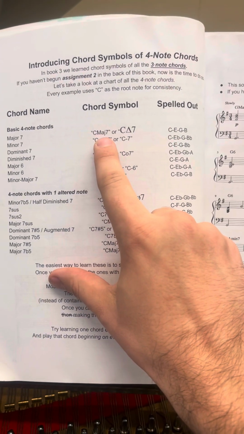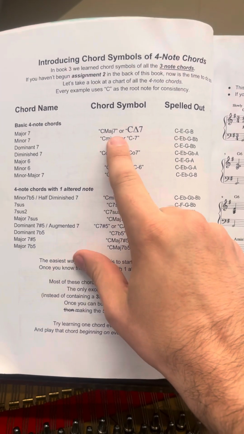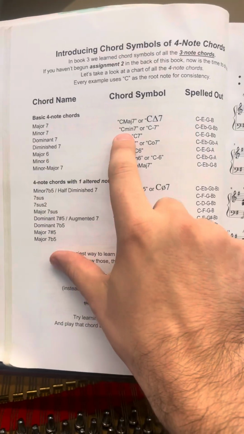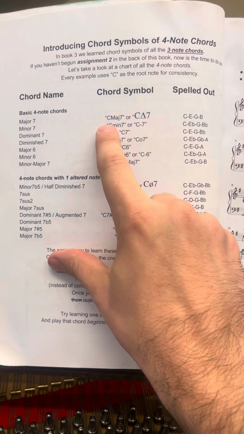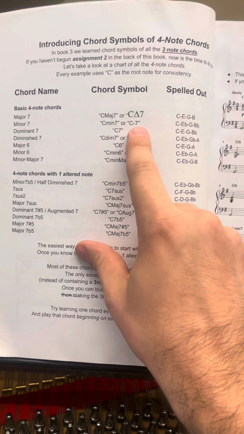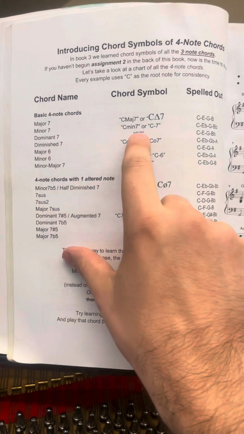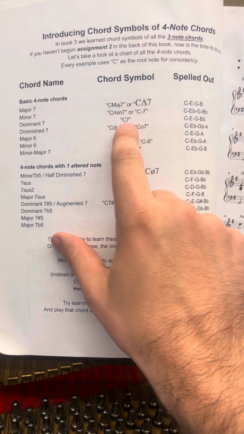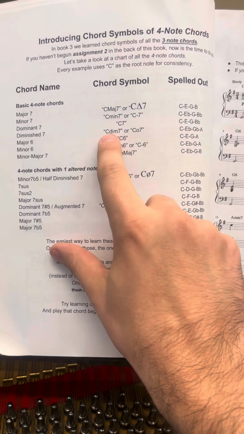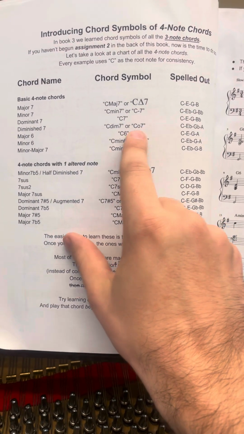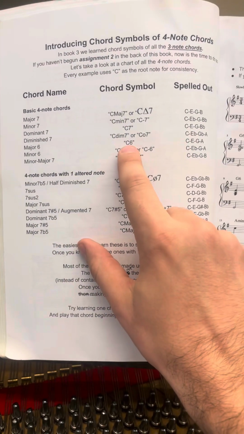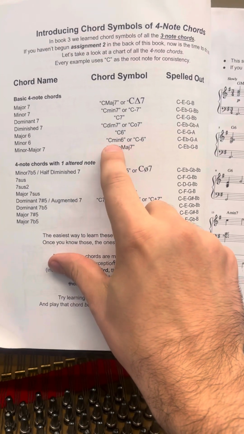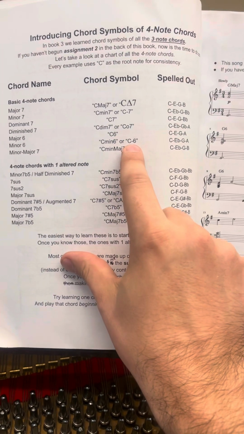So C major 7 would be written like that, MAJ7, or a triangle can also mean major. Minor 7 will be MIN7. Sometimes they might just put Cm7, a lowercase m, or minus sign. Dominant 7, they won't usually say anything about the word dominant. It'll just be C7 or B7 or B flat 7. Diminished 7, once again, DIM7, or the circle and 7. Major 6, once again, major is implied, so C6 would be C major 6. Minor 6, MIN6, or you could have a lowercase m6, or a minus sign and 6.